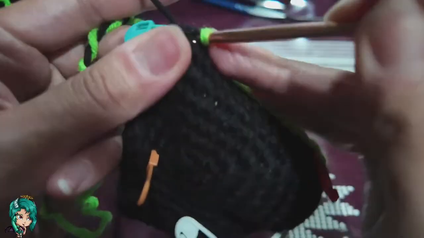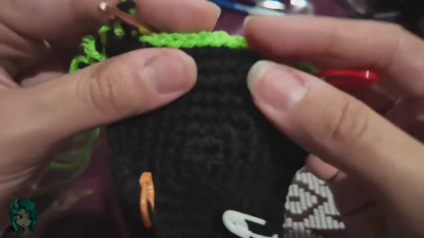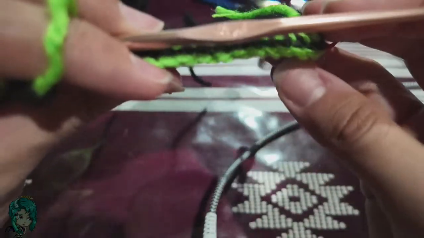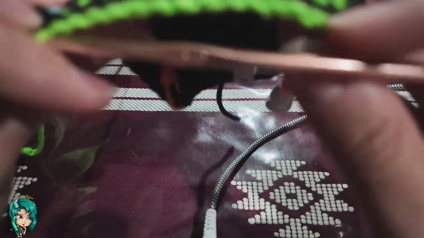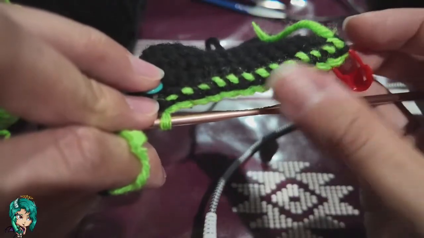Sorry, yeah, just trying to concentrate on this one because I can feel the mess the yarn is becoming. Although I will say this is my favorite part about doing it this way. You kind of get a nice little pattern on the inside.